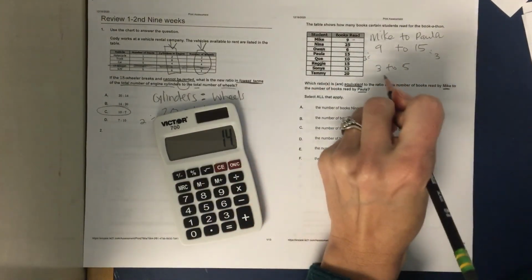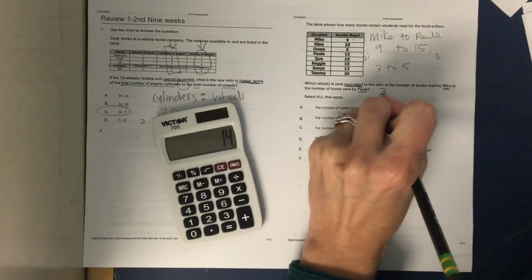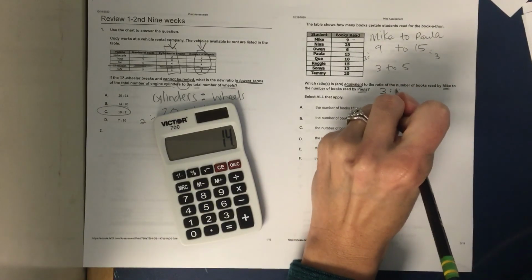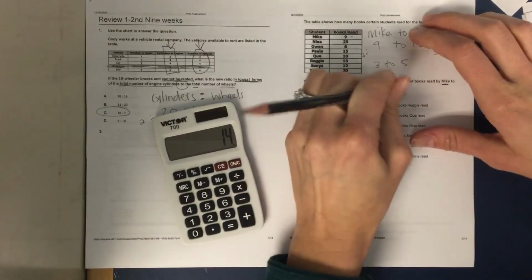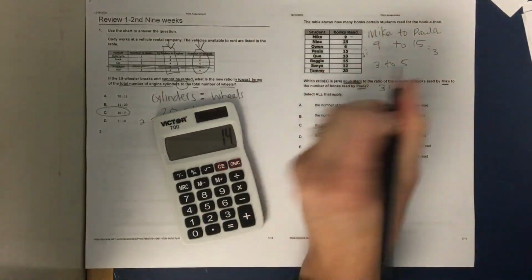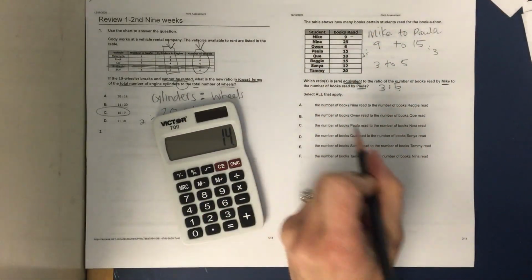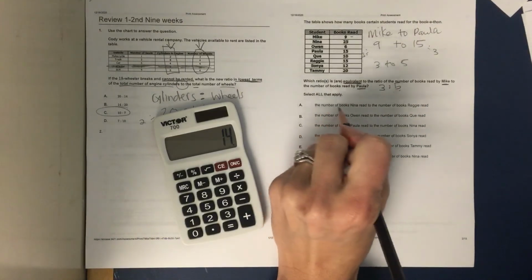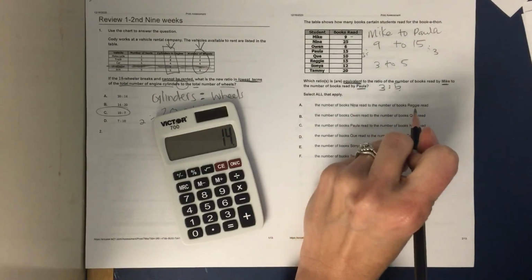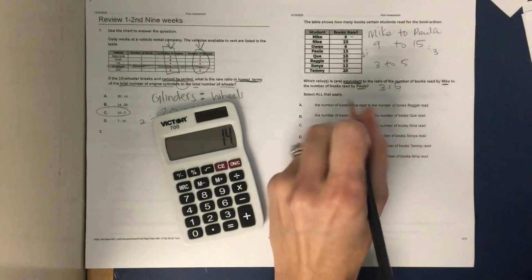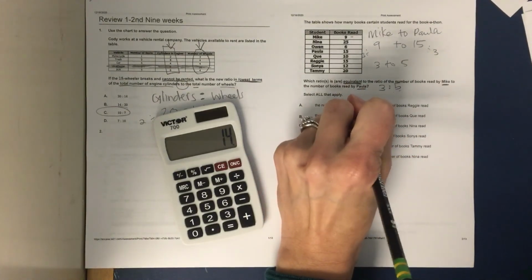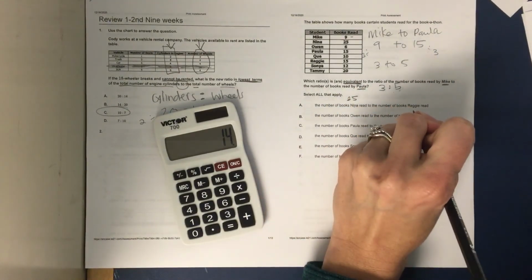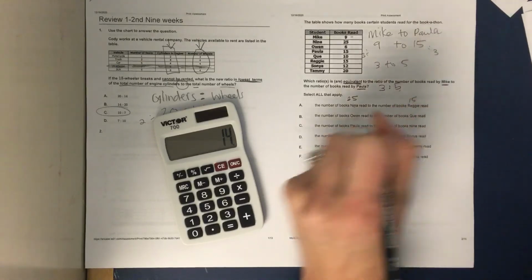So we're going to use this 3 to 5. I'm going to put it down here to look through the rest of these. So the number of books Nina read to the number of books Reggie read. Well, a good thing now is to stop and go put numbers over these people. So 25 to Reggie's 15.